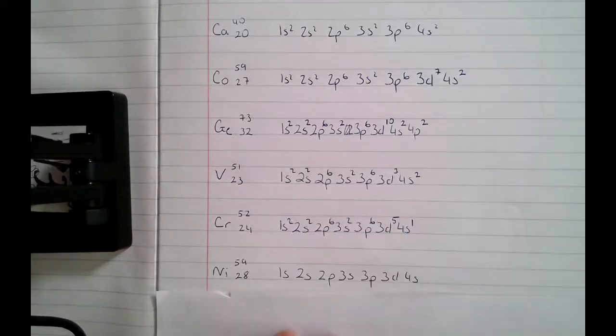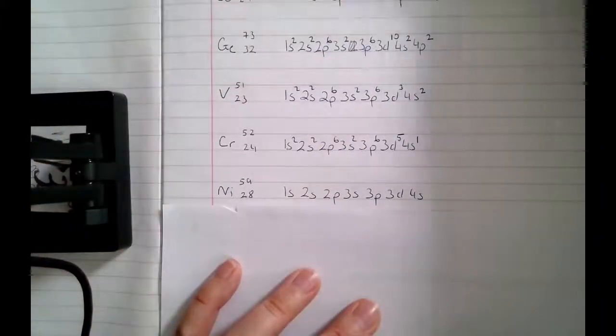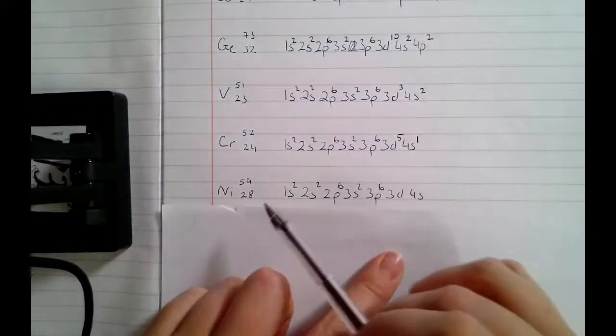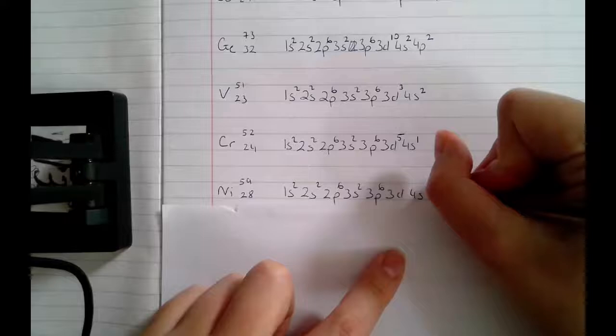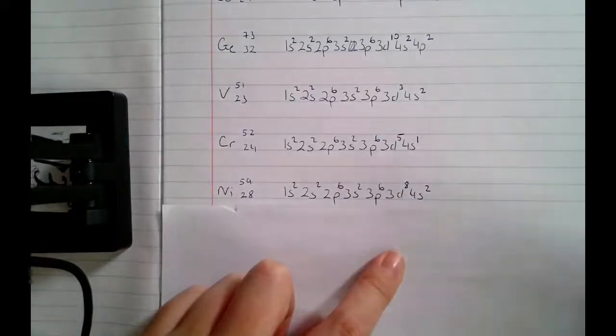Have a go at doing nickel yourself. You've got 28 electrons to go into nickel, so just press pause, fill in the electrons for nickel, and then press play again. Okay, so the first part should be okay. That's 18 electrons drawn. I've got 10 to go, 2 into 4s, 8 into 3d. That gives me my 28 electrons.